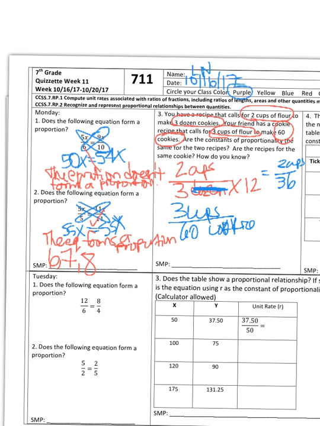All right, let's reduce this until we get our ratio in its simplest form. So 3 goes into both of those. So divide 3 into both of those. 3 goes into 3 cups 1 time. So for every 1 cup, 3 goes into 60 20 times. For every 1 cup using this recipe, you get 20 cookies.